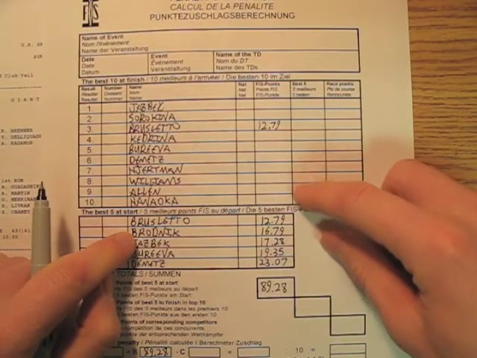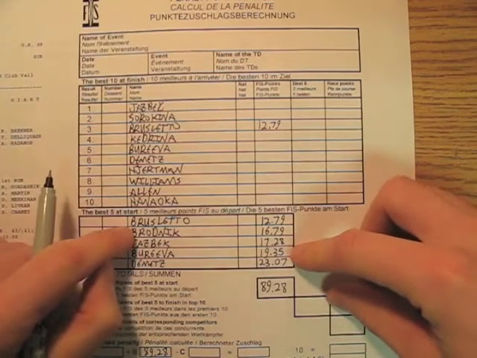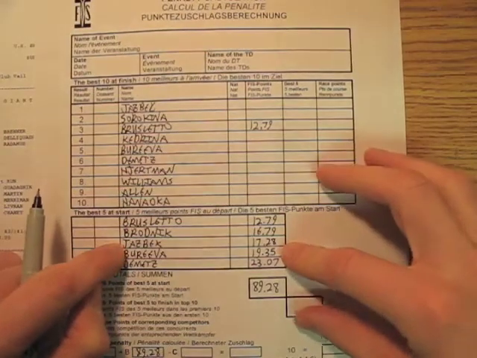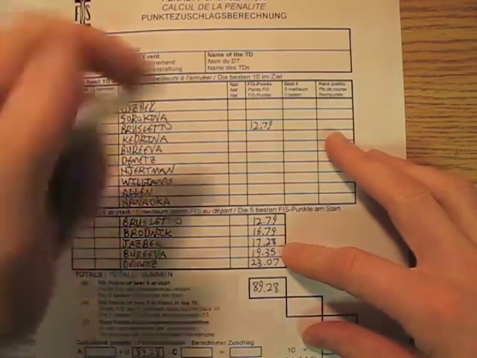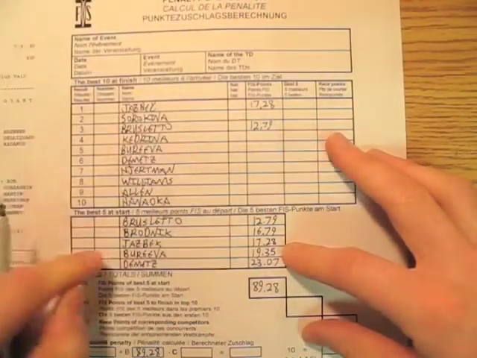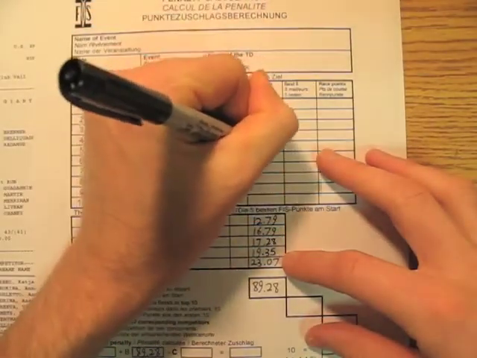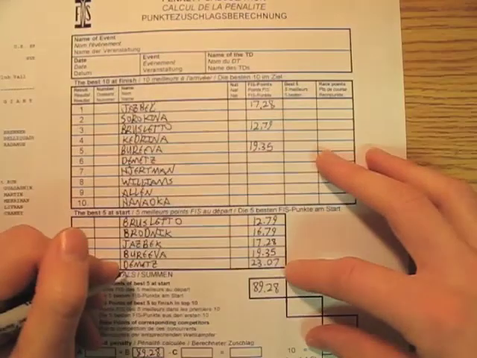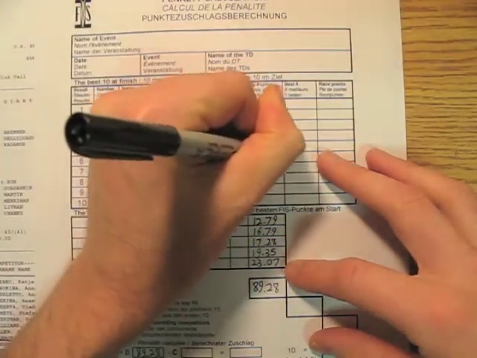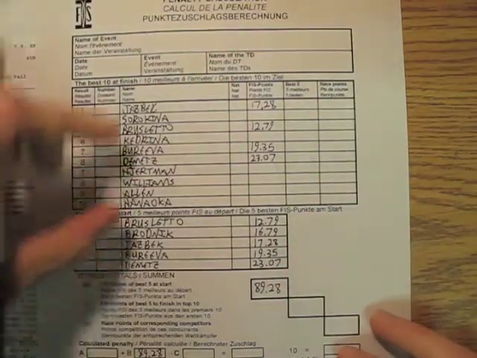Brodnik is not up here, so Brodnik did not finish in the top 10, so I'm going to have to check up on her in a second. Jazbek is right up there, 1728. Bereva is up there at 1935, and Demetz is up there at 2307. Okay, so I've got 4 out of the 5 up there.